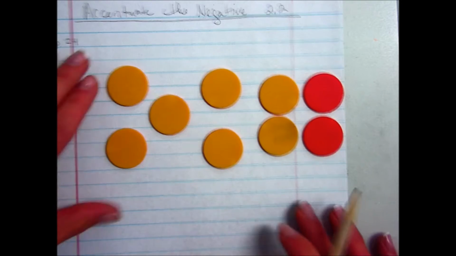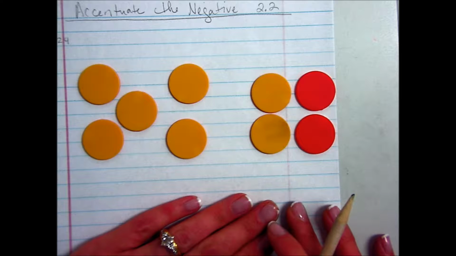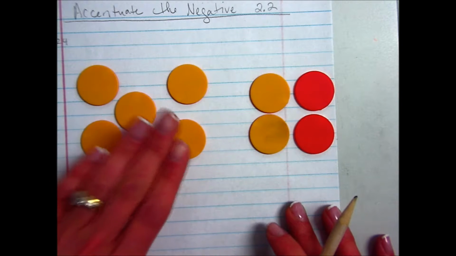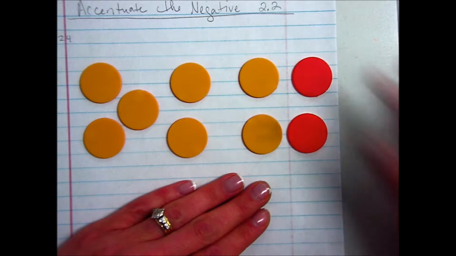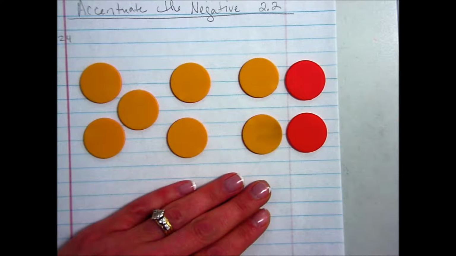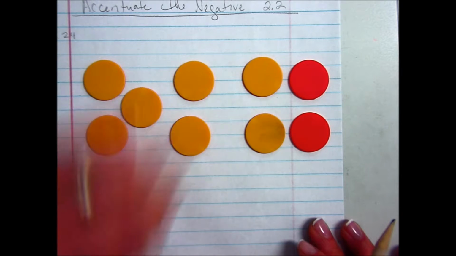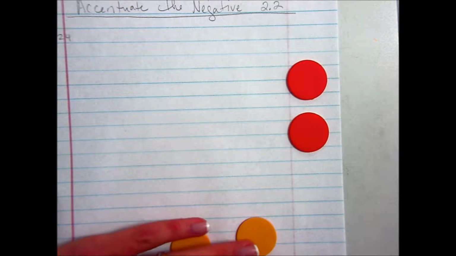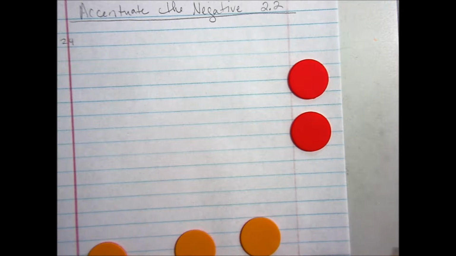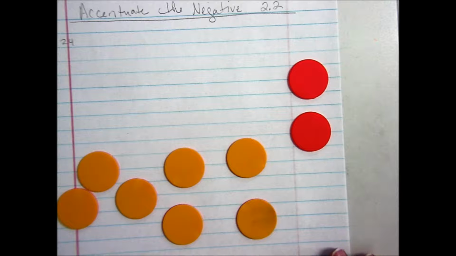So he starts off, he earned his $5 babysitting, but he owes her 7. We couldn't take away 7, so we had to add 2 of each color to keep it balanced. Now we can pay her 7. We take away 7, and what are we left with? A negative 2. He still owes LaToya $2.